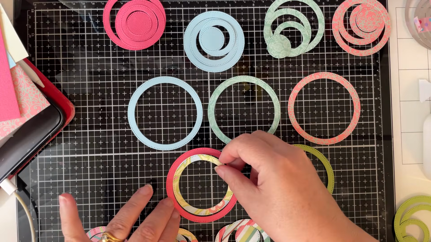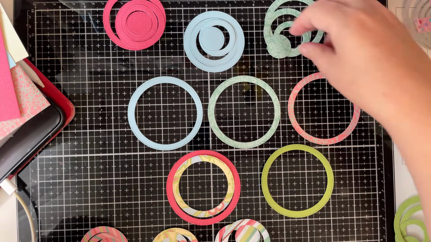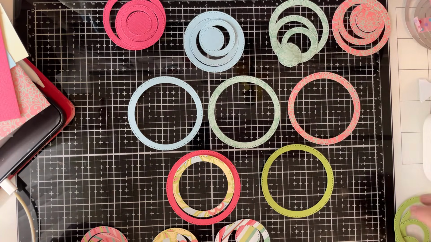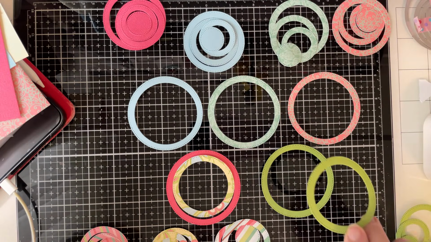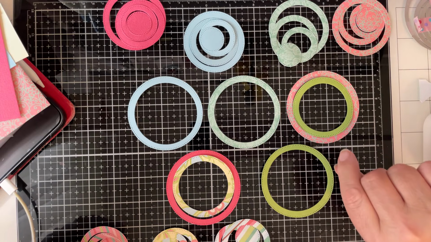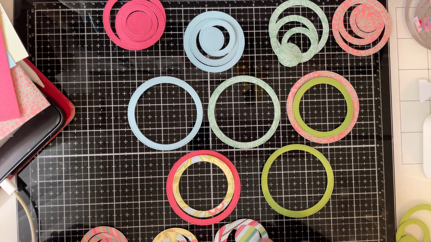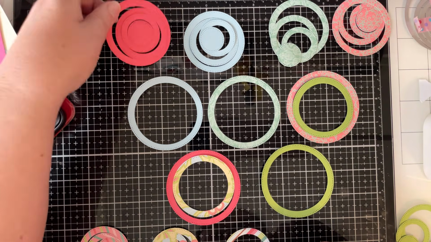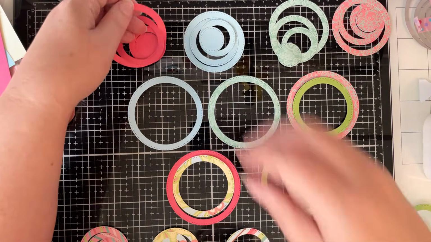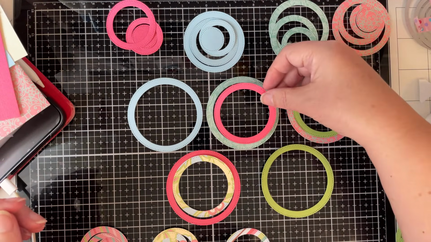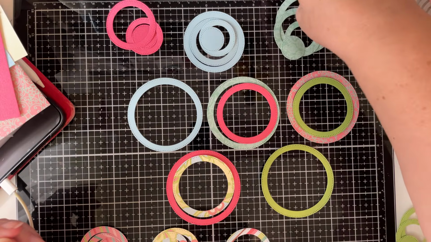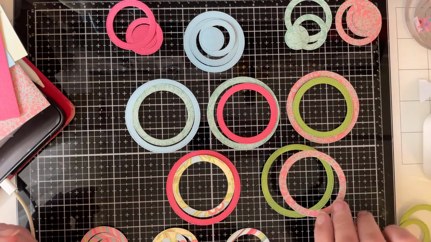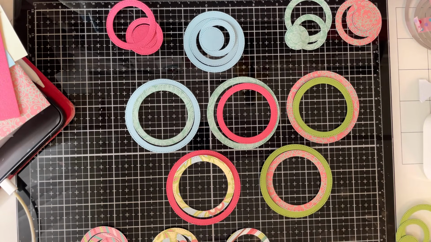So let's put this here because it's got some pink in it. Let's put this here, this here, this here, and this here. All right.